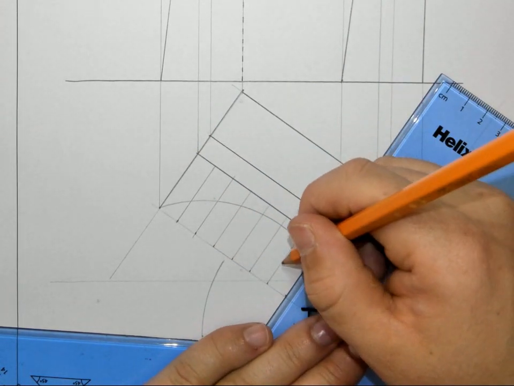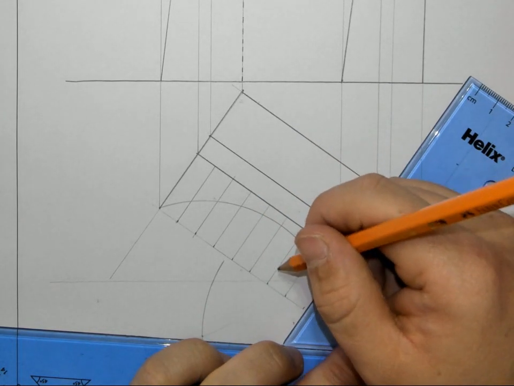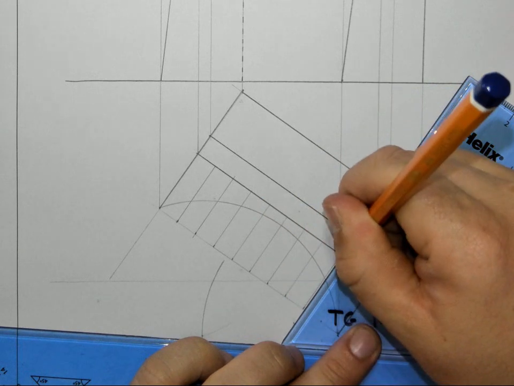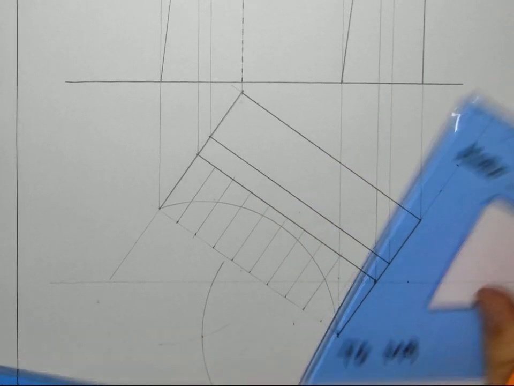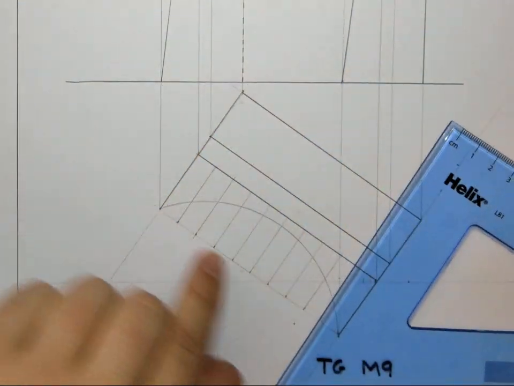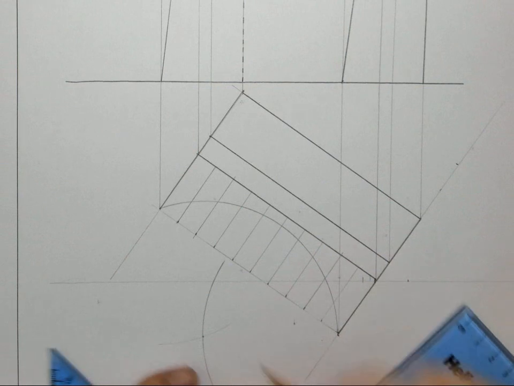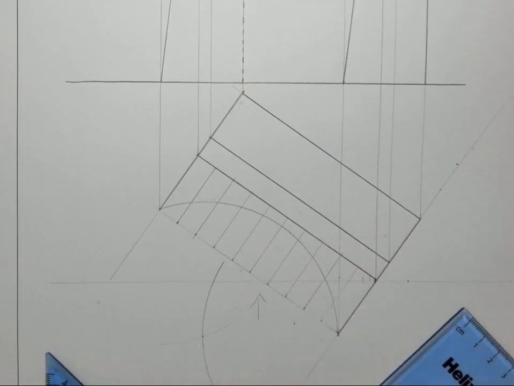So now we need to get these points in elevation. Alright? So it's not a case of going every 10 again here. That's not it. Because when you look in this way to elevation, those widths will appear smaller.